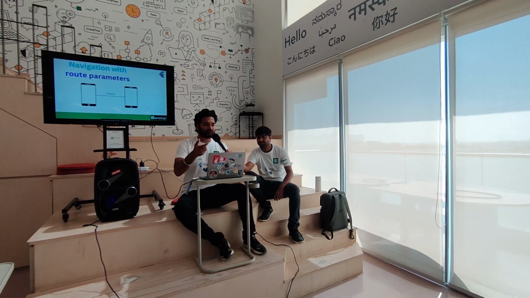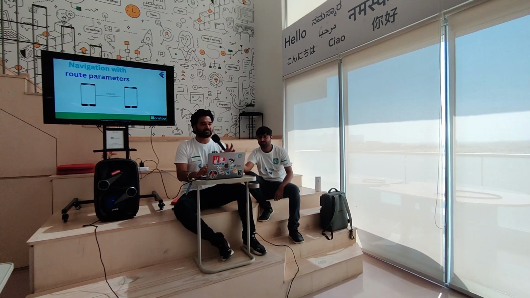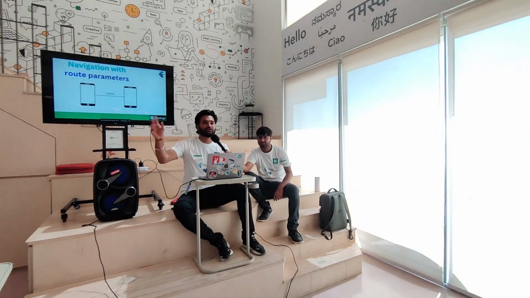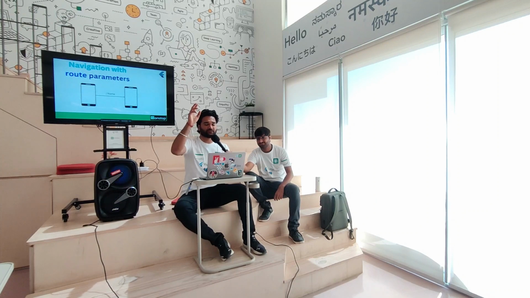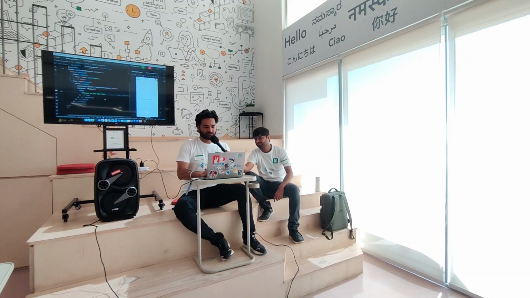Now let's say what if I want to navigate with parameters, specifically route parameters. When you are going to develop an app, you are mostly going to take some values from your previous screen and send them to the next screen. Imagine a list of products screen and you want to open product details. You are going to send that product ID to your next page to get that information in the next page.